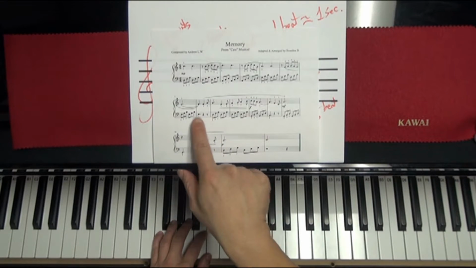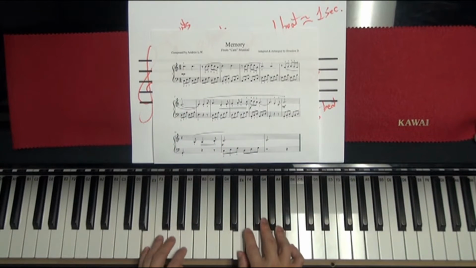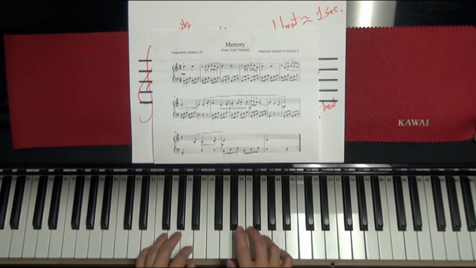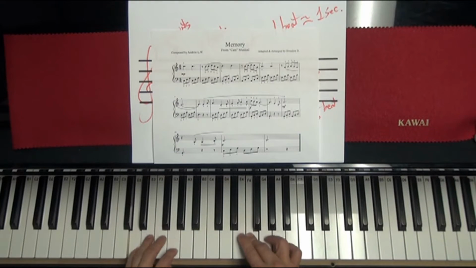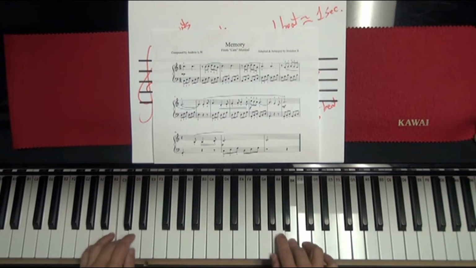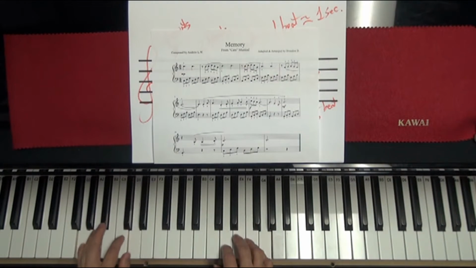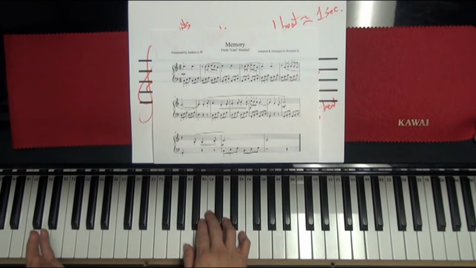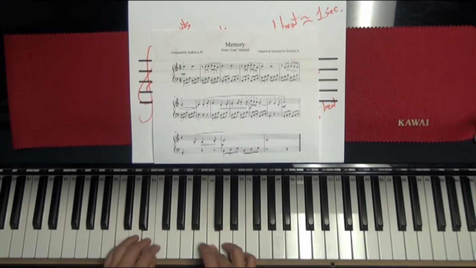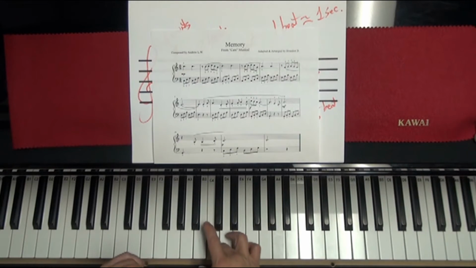But when you get to here, for example, I'm going to start playing right here. See? So left hand is lifting up, and then now left hand lifts up. See? Right hand plays the last note, and left hand rests. So it's very important, okay?